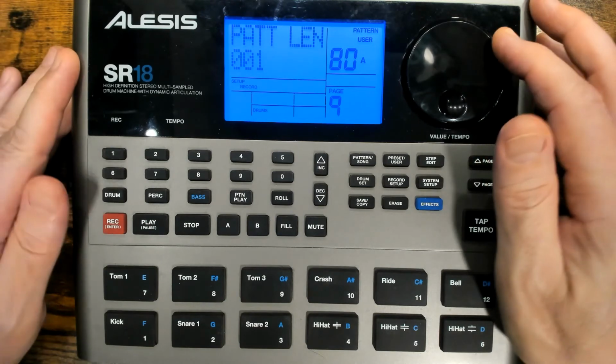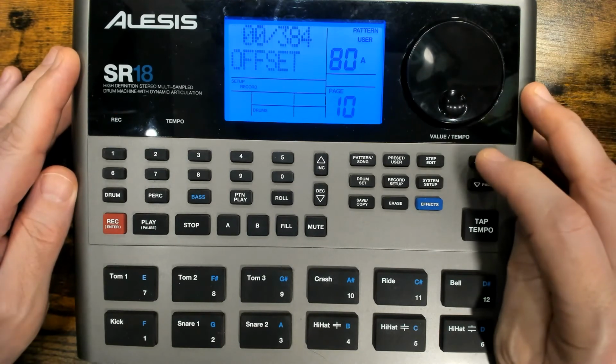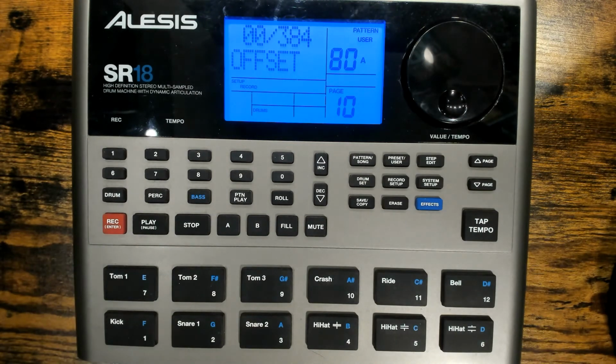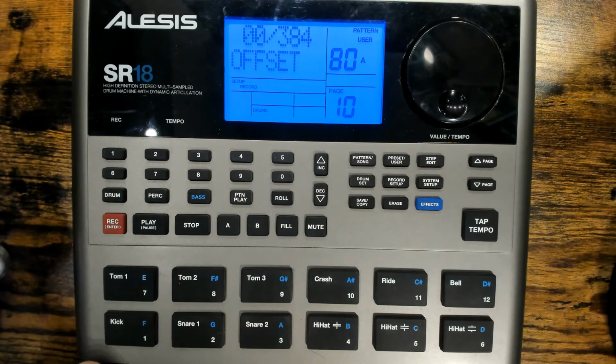Okay, pattern length, we already know about that. It's old-fashioned. Let's keep going. Offset. What is offset? I'm actually going to read the description from the manual. Offset shifts the selected pattern or individual drum parts ahead of or behind the beat in 1/384th note increments to allow for altering the feel, quote unquote, of a sequence.